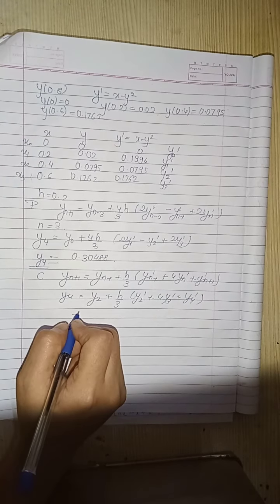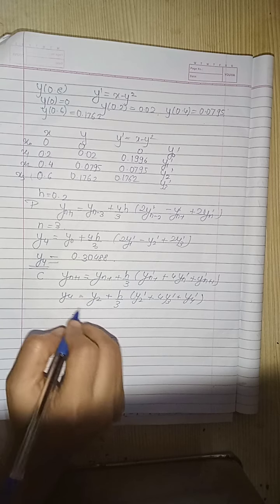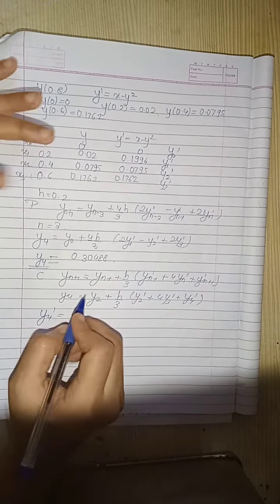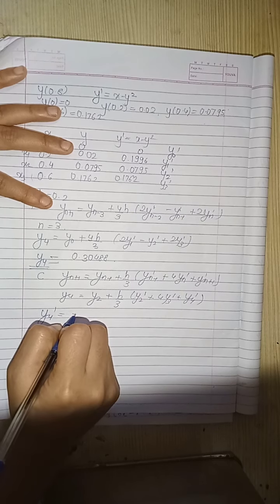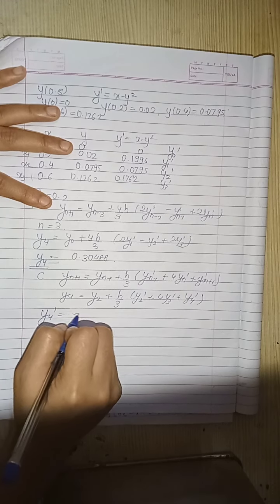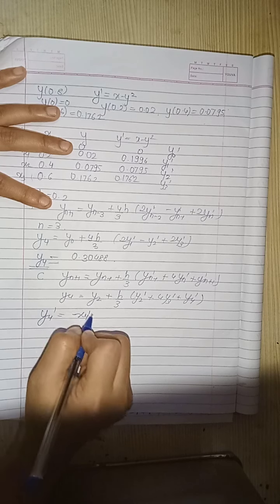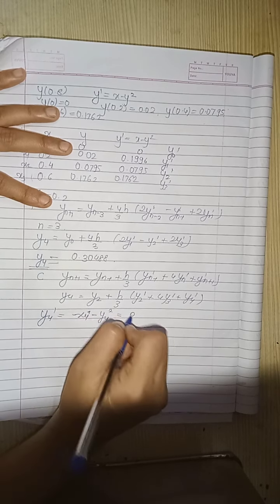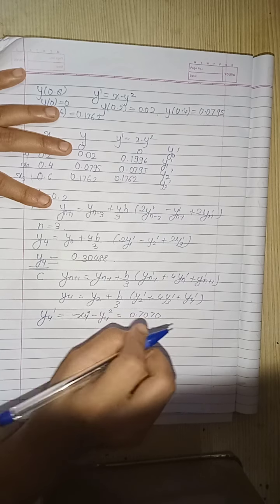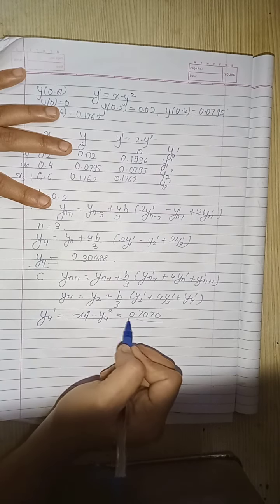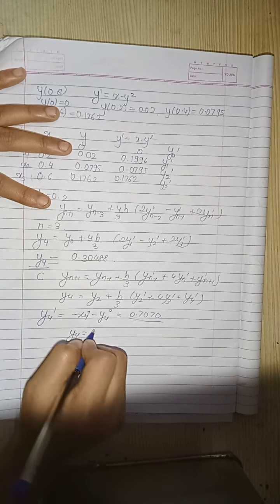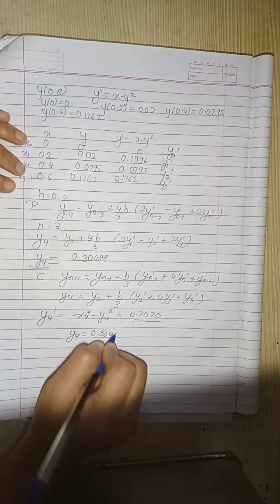You have to calculate y4 dash. So this y4 dash is x4 minus y4 square, which is equal to 0.7070. So substituting its value in this equation, you'll get y4 equals 0.30458.